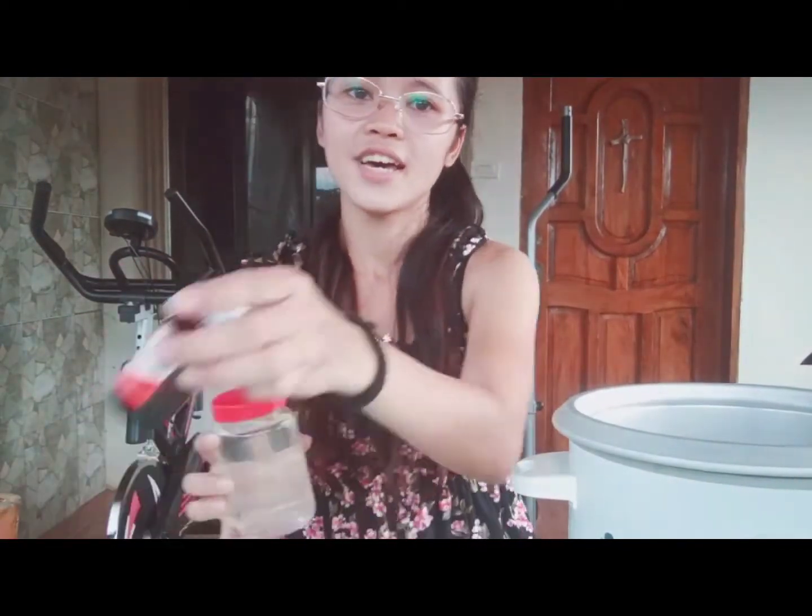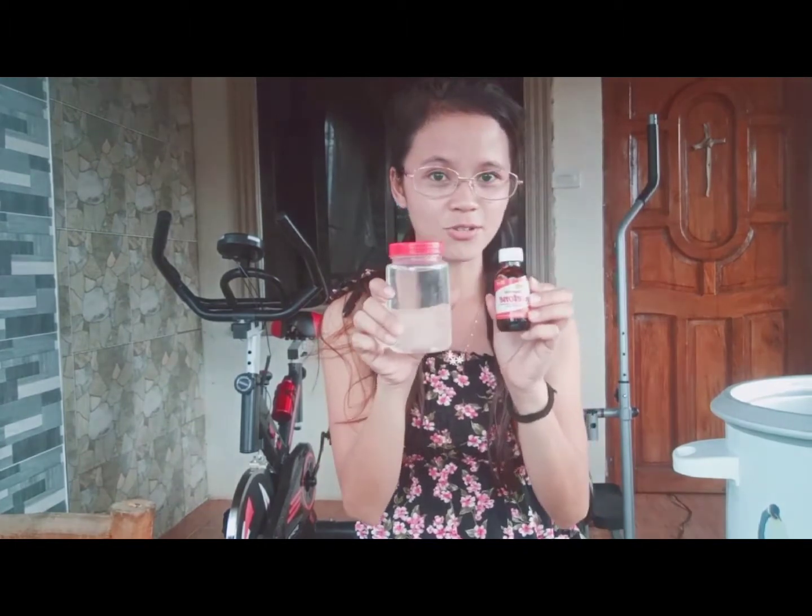And for our solution, we are going to use water and acetone. In this experiment, we will be using water and acetone as our solution. We will mix these two liquids and then they will be separated using the distillation process. So let's do this.